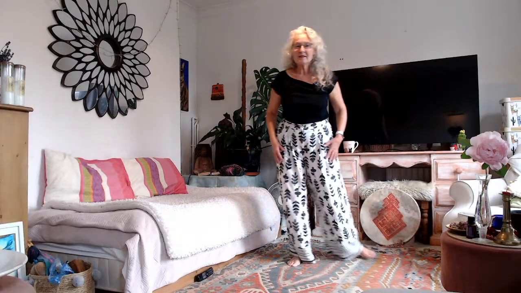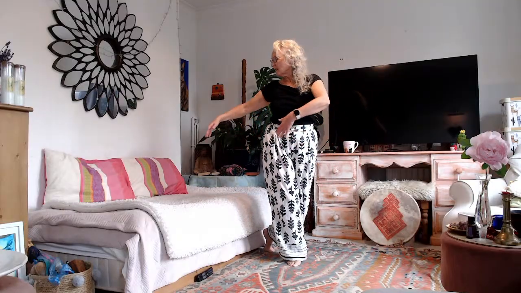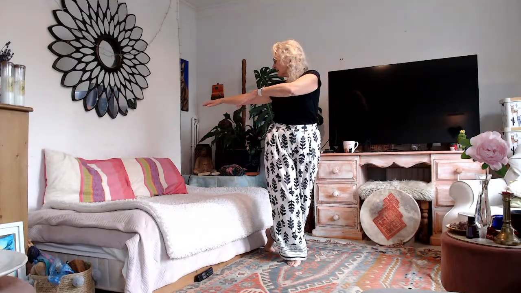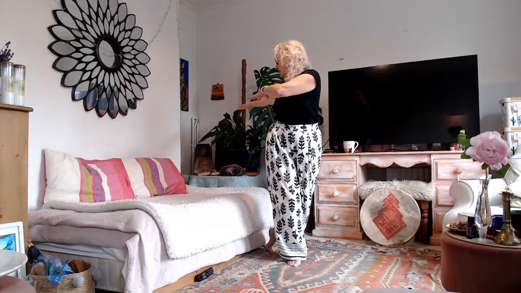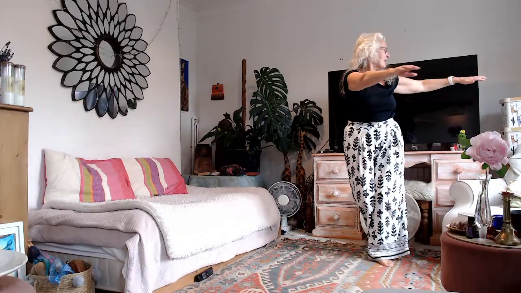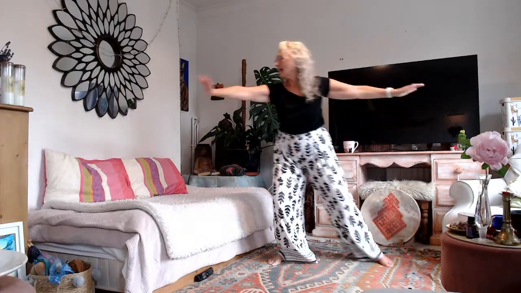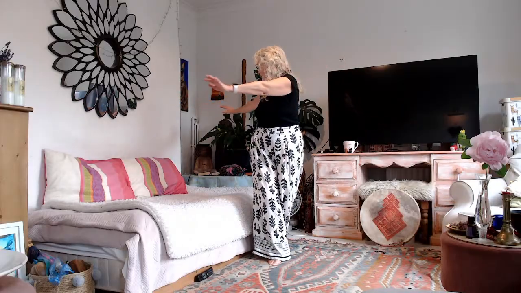And we just step to the side, and it's almost like a curtsy. Step to the side and curtsy. Step to the side, curtsy. And when you curtsy, you twist the body, so it's as though you're trying to look round at your back foot. So step to the side and curtsy. And you're twisting round as far as you can. This is really good for the liver.